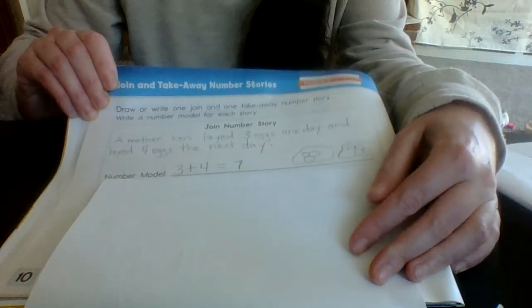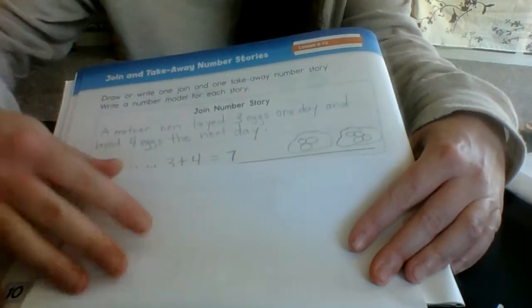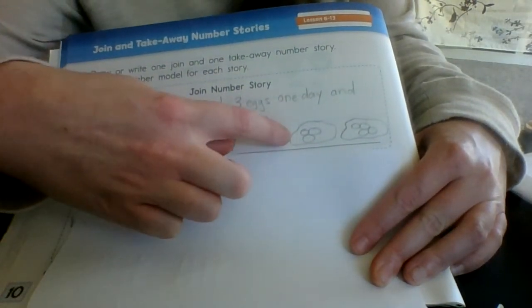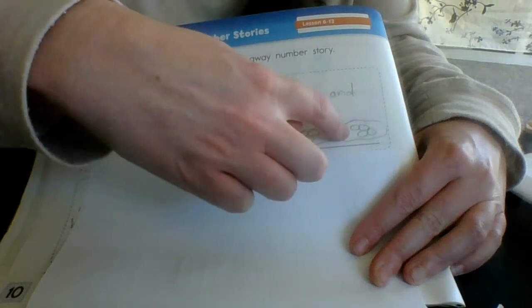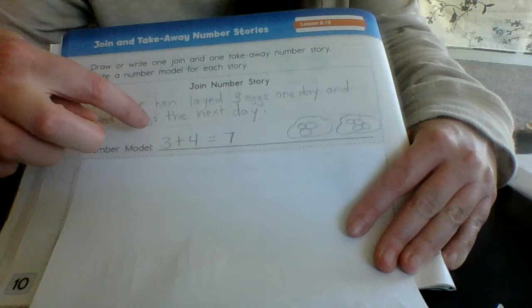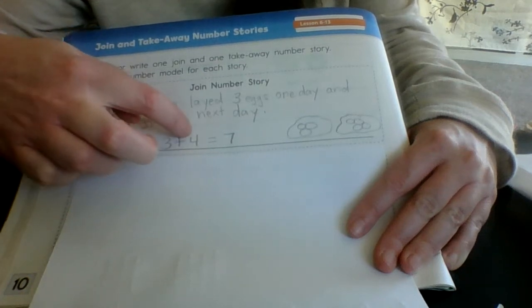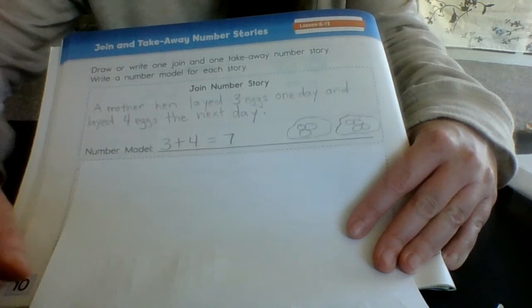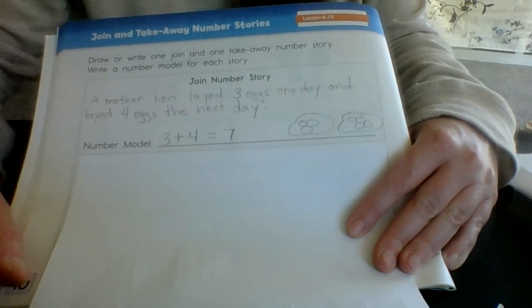Let's see, I'm going to move this back. And I wrote all the words out in mine. I hope you can see it. It is an addition problem. We are joining the number of eggs together, and I even drew a little nest with 3 eggs and a little nest with 4 eggs, and I wrote my number model, my number sentence right here. 3 eggs plus 4 eggs equals 7 eggs. That's how many eggs she had. We joined those numbers together.